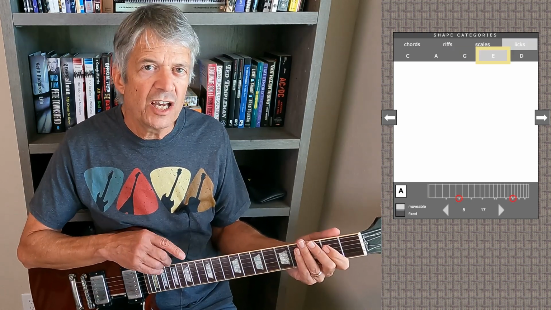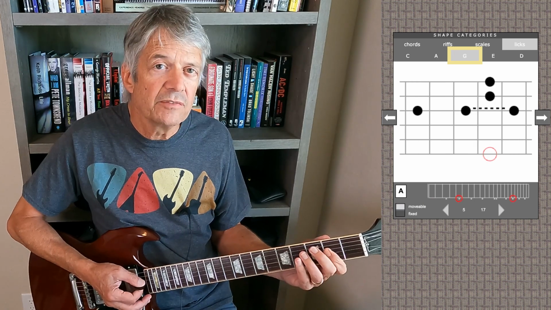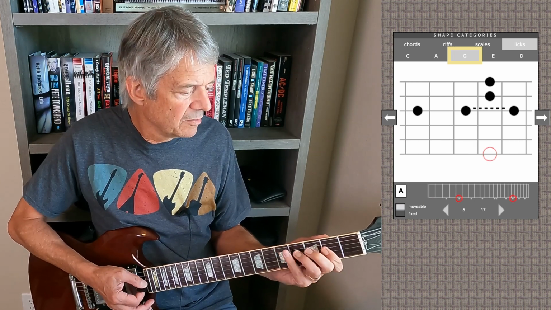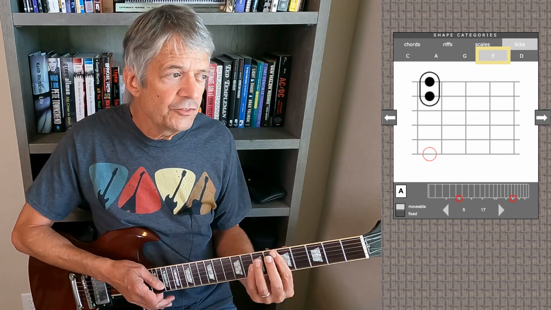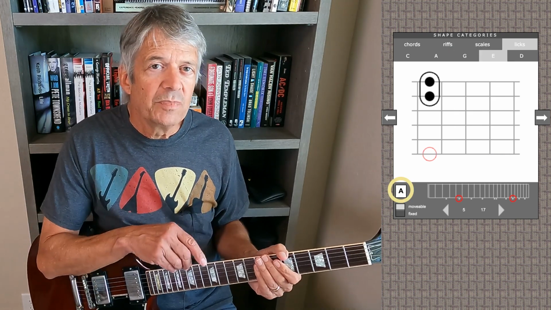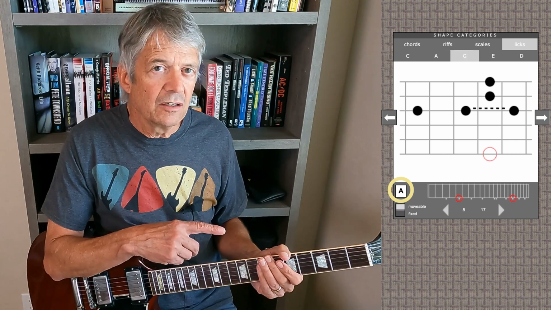He's moving through the different positions, the different shape families, starting with this open A, passing through what you might think of as G shape, up to where the E shape lives. Different shape families, but these are all licks in A. The root in all of them is A.